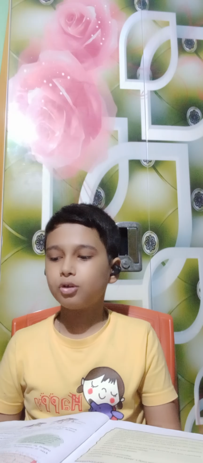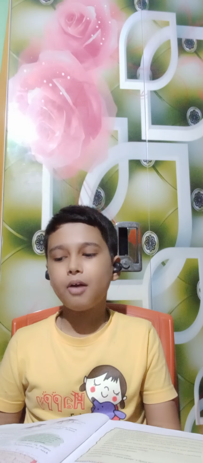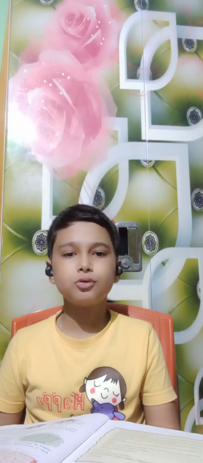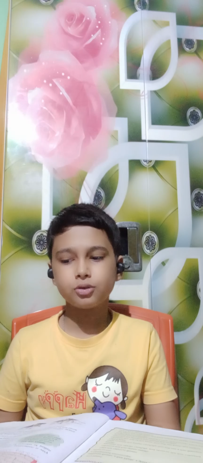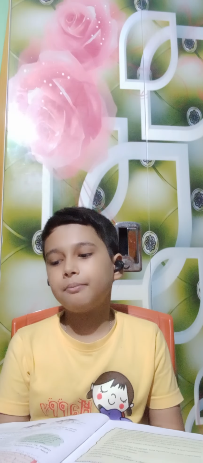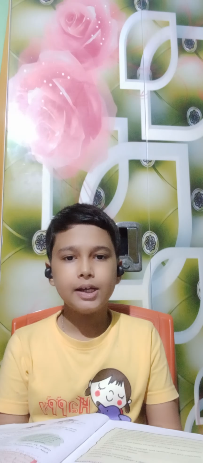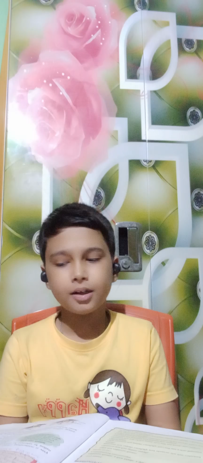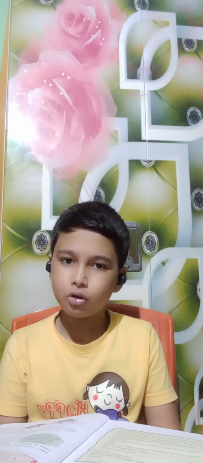Now look at A, fill in the blanks. Number 1, dash produces fruits and seeds. It will be flowers. Flowers produce fruits and seeds. Number 2, dash is the innermost whorl of a flower. It will be gynoecium. Gynoecium is the innermost whorl of a flower.